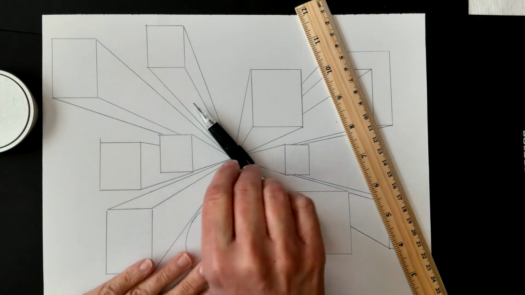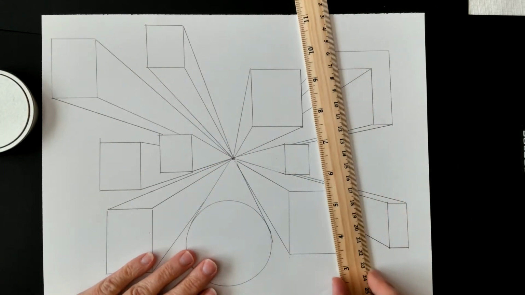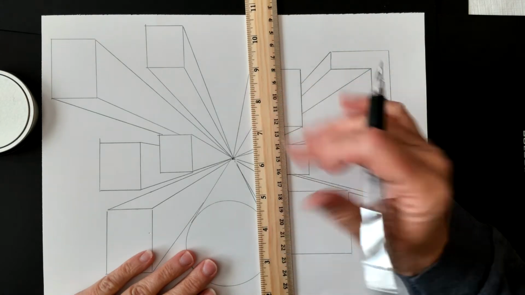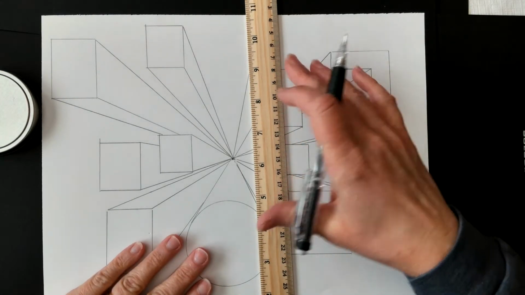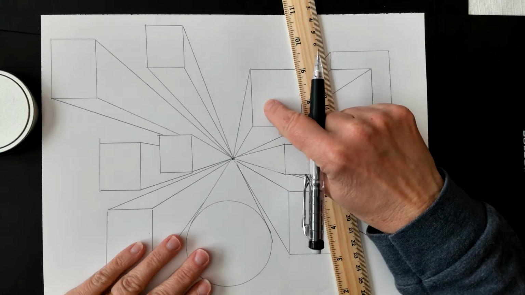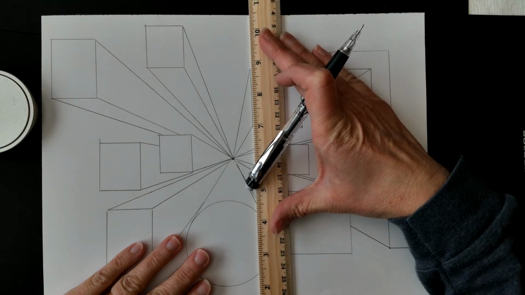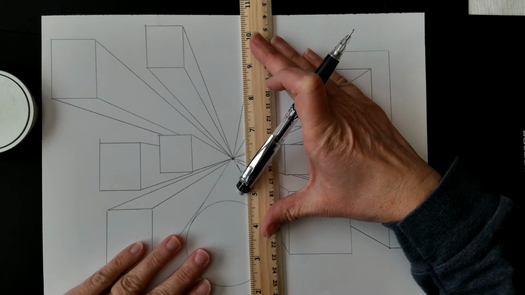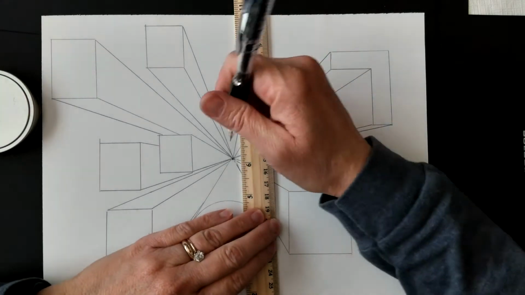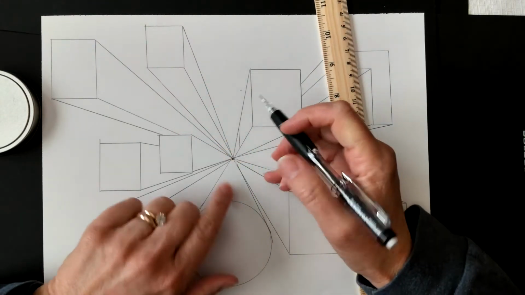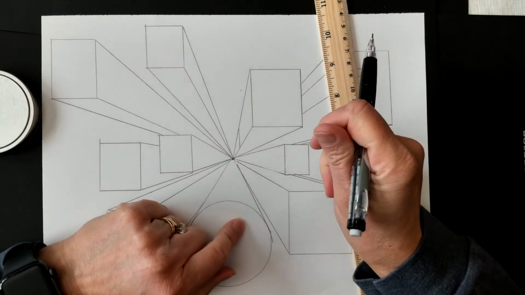All right. So just like the house that we did, we have to line up our ruler and slide it to do the bottoms of the building. So I'm going to start with this building right here. I'm going to line up my ruler with the side. I'm going to slide it down, and then I'm going to draw this line right here. So this is the top and the bottom of my building.